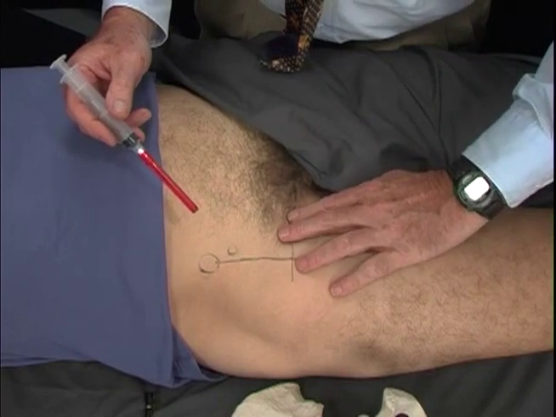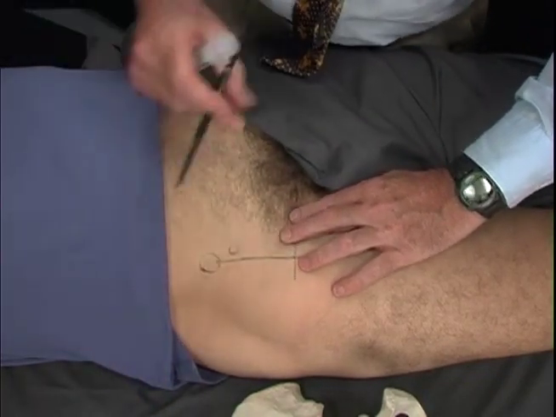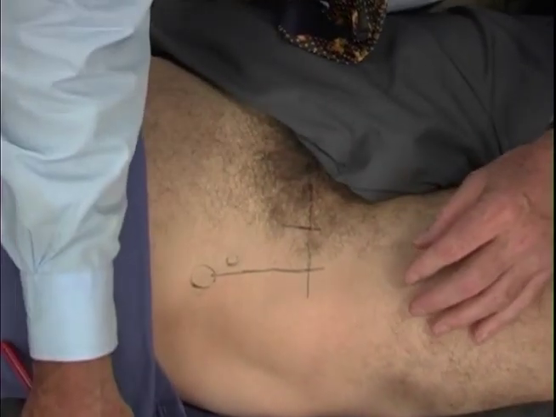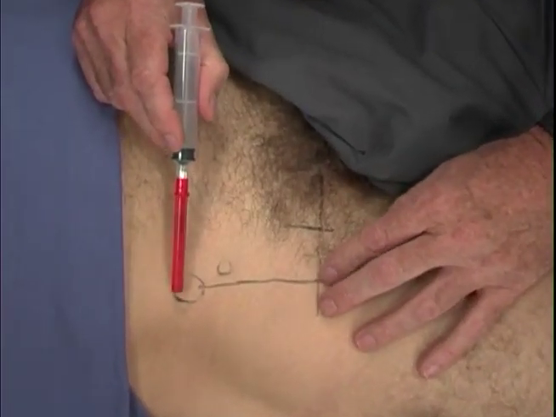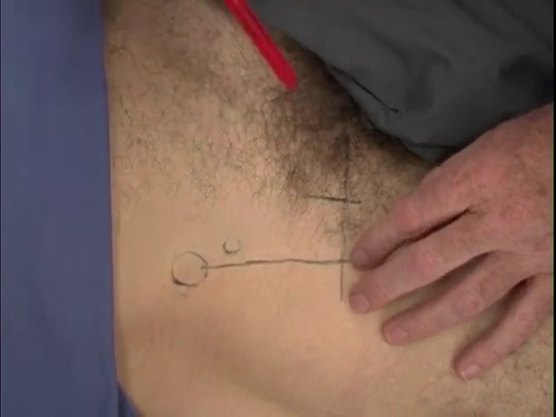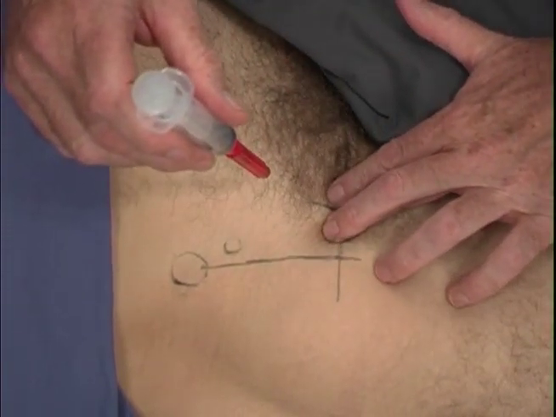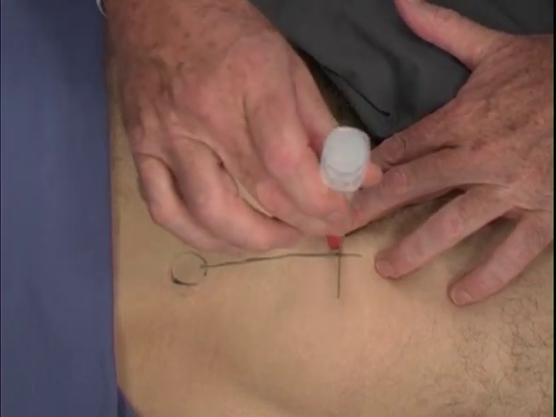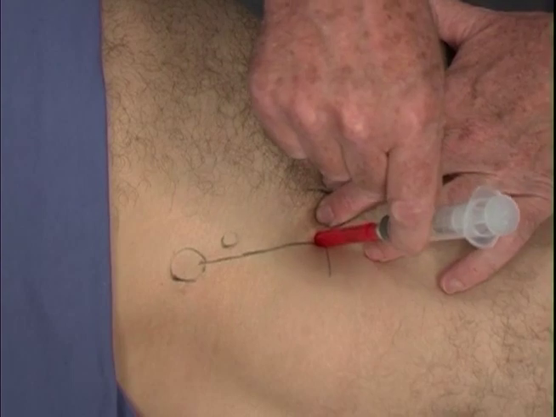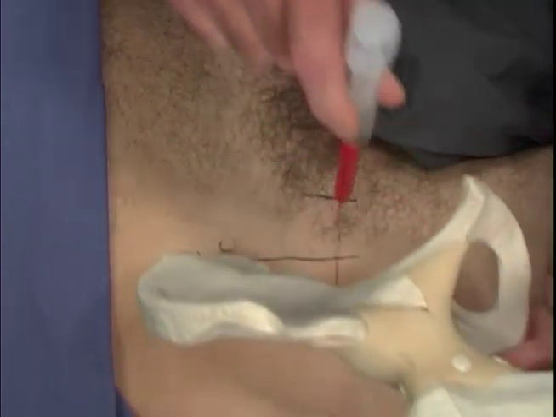We then feel the artery, which we can feel right here, and we know from our markings down from the anterior superior spine and in line with this that we want to avoid the artery, and so we come lateral to that and come in this direction toward the midline of the body.